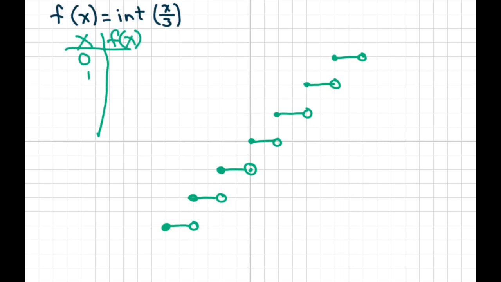Now, so for this one, if we do the little table of values, we go 0, 1, 2, and 3. These two are going to all map to 0, but once you get to 3, it jumps to 1. So this would be 1, 2, and 3. So basically, by 3s, it's jumping up to the next integer.